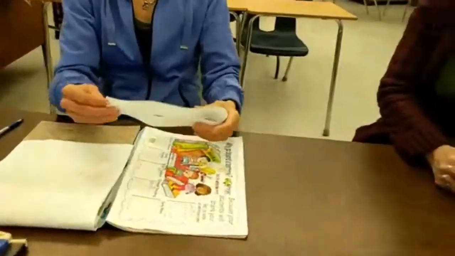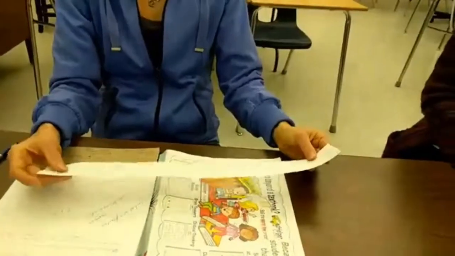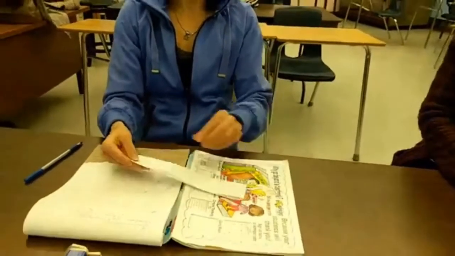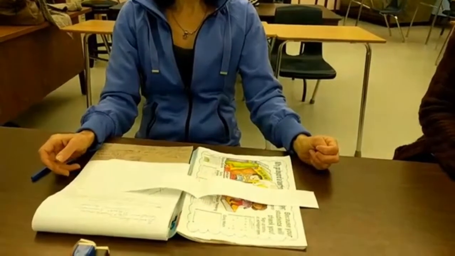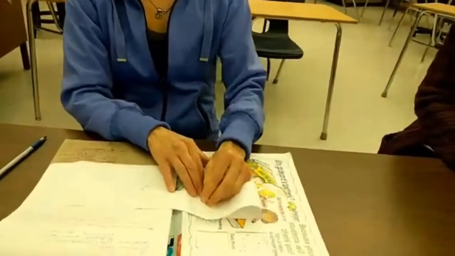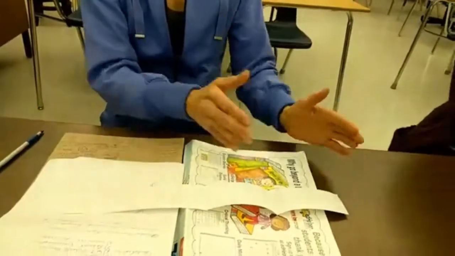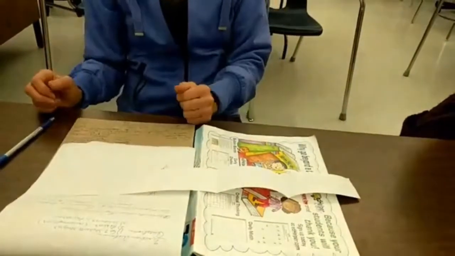She gave students a strip of paper and said, show me halves. Okay? So she showed the girl, there was one student who showed her halves, and she said, okay, show me thirds. And the student went like this, okay? Because it's 3 pieces. Again, the idea not understanding that these are not equal parts, those are not thirds.